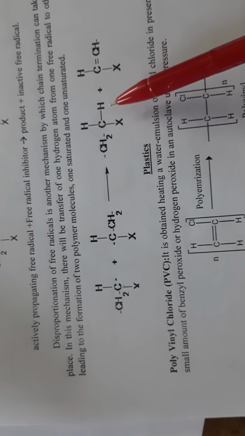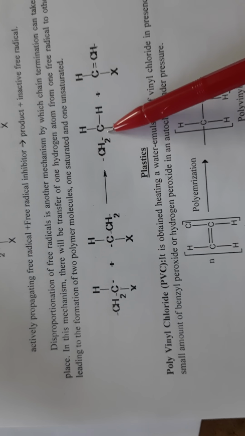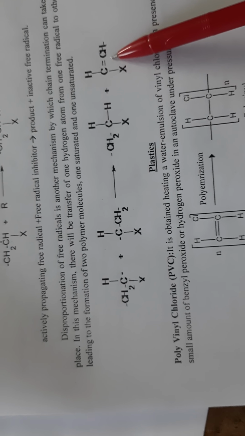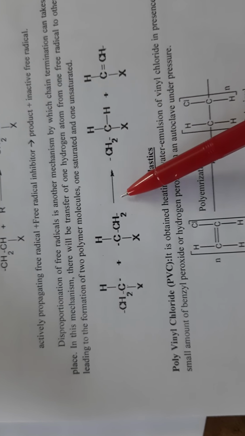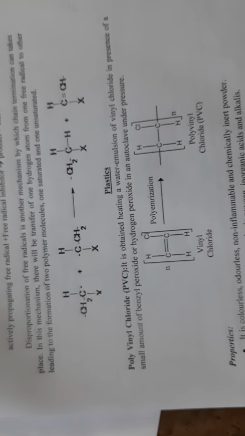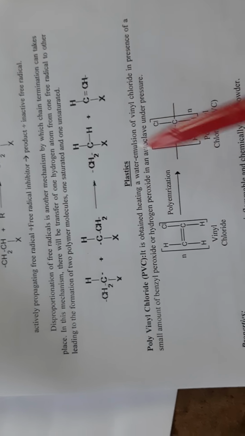So in this case the final molecules are one saturated molecule and another unsaturated molecule. So like this we can go for the chain termination step. So in this free radical mechanism we have chain initiation, chain propagation and chain termination steps.